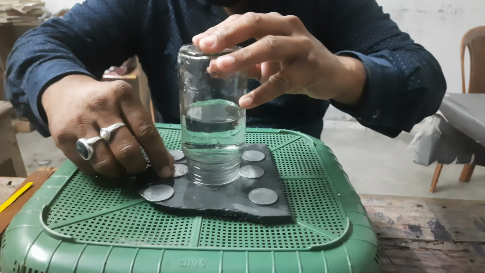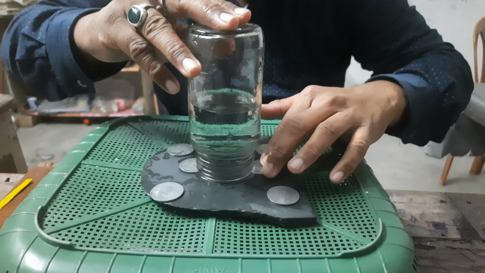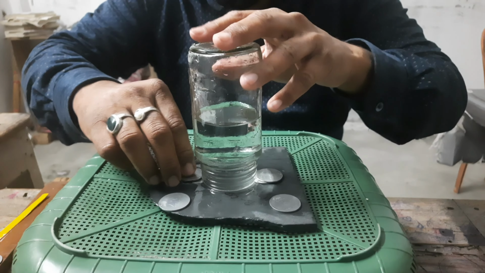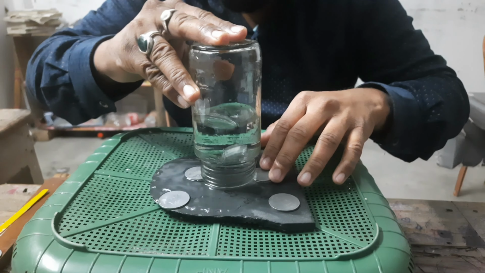Now we'll place the coins under the water, and both sides will do. We have successfully done one. Now we'll try to do it with the second coin. Now the second coin also we have successfully done on both sides.